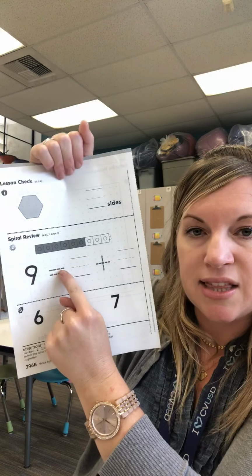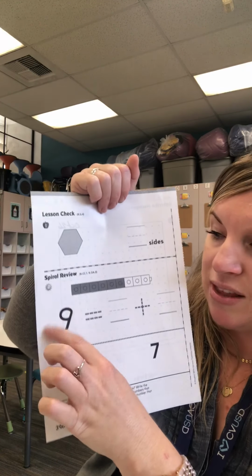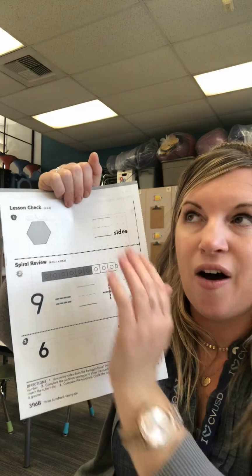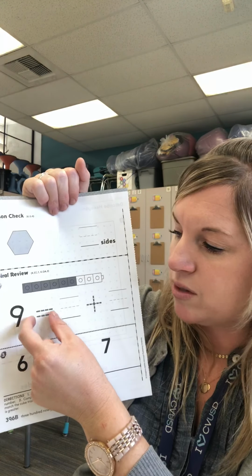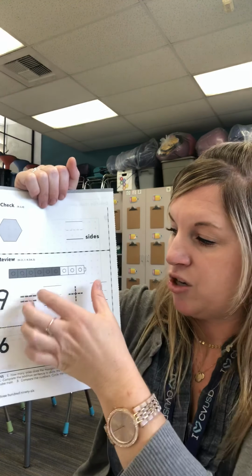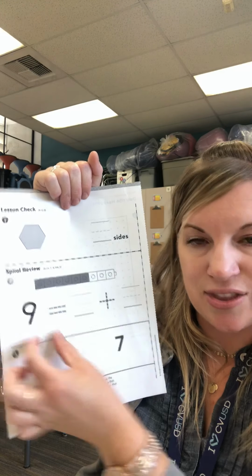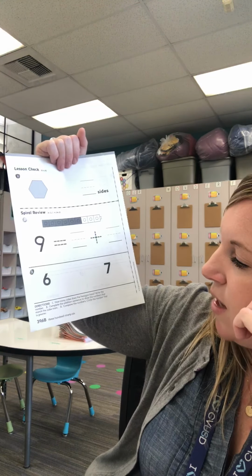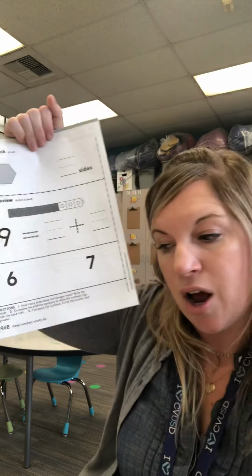We want them to see that the equal side can switch. It doesn't always have to be on one side. It just always has to be that the total is on the opposite side of the equal sign than the equation, if that makes sense. So the equal sign can be on this side or can be on this side, but we want to make sure the equation stays on one side and the answer stays on the other. And then it says compare the numbers 6 and 7, circle the number that is greater. All right, that's Monday's assignment.